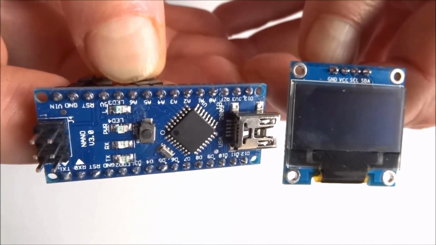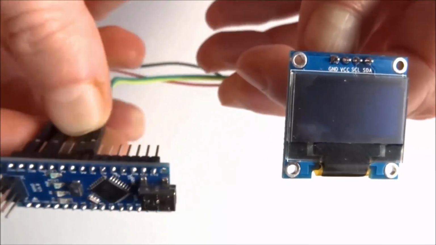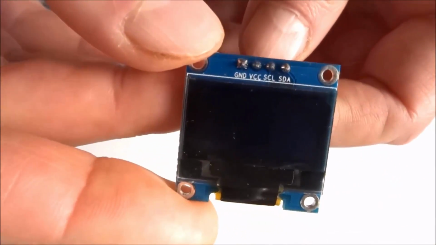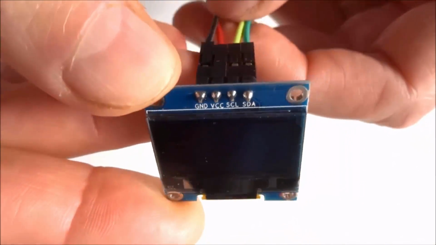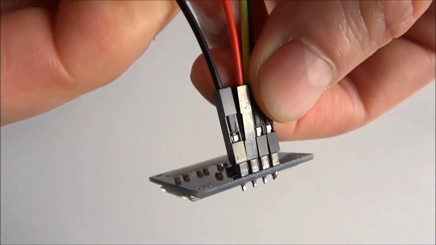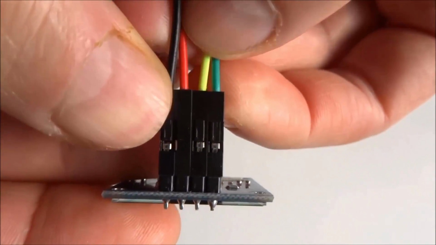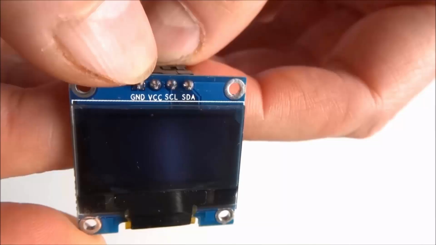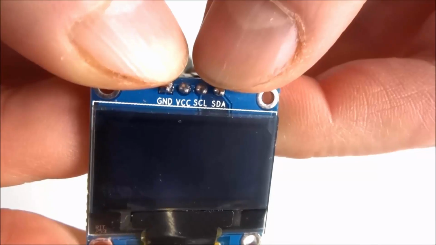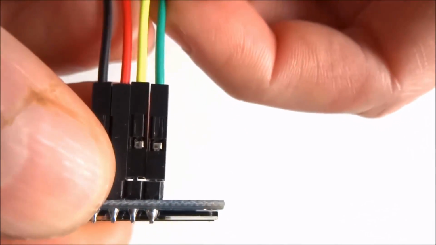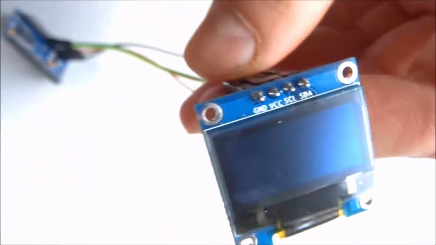For this project, I will connect an organic LED display to the Arduino Nano from the kit. The display is I2C. It needs 4 wires. We'll connect the black wire to the ground pin, the red wire to the VCC power pin, the yellow wire to the SCL clock for the I2C, and the green wire to the SDA data for the I2C.